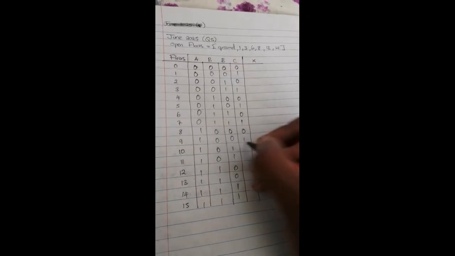Then 4 zeros, 4 ones, then 2 zeros, 2 ones, 2 zeros, 2 ones, 2 zeros, 2 ones, 2 zeros, 2 ones, then 0, 1, 0, 1, 0, 1, 0, 1, alternating.